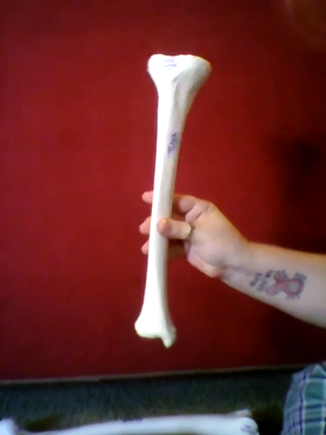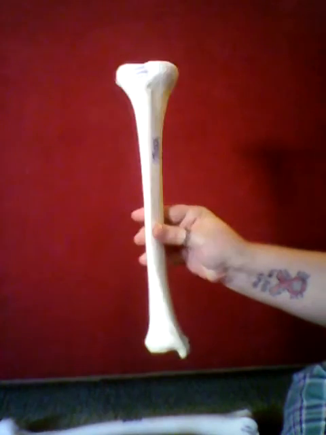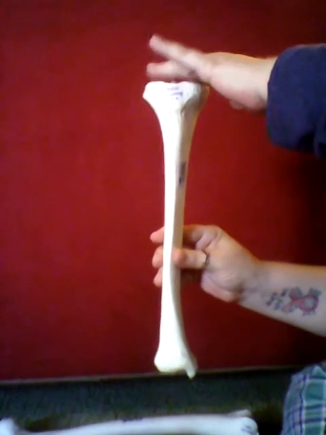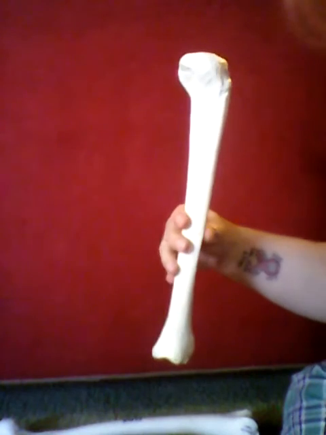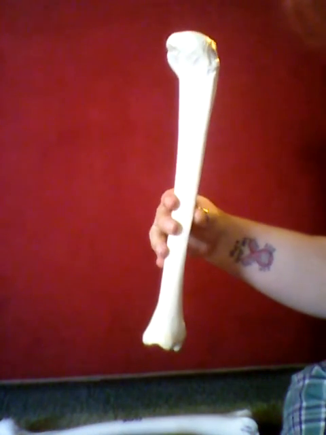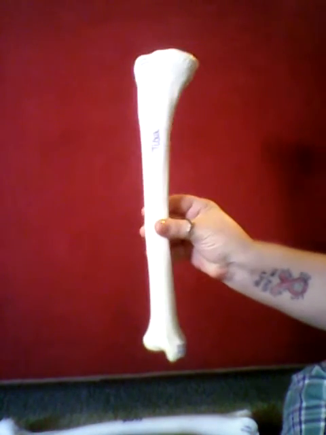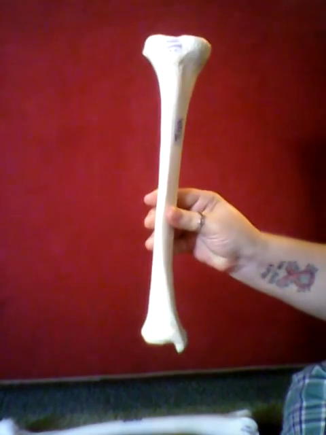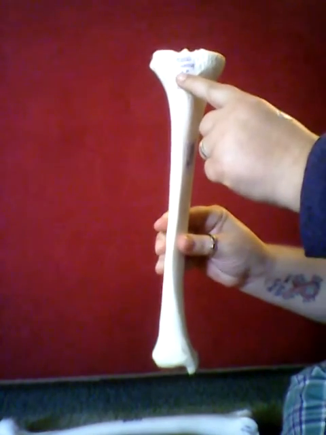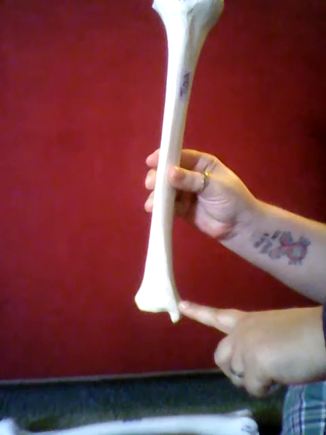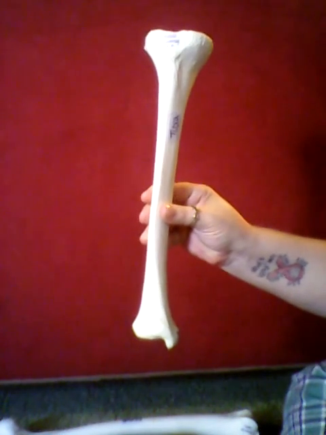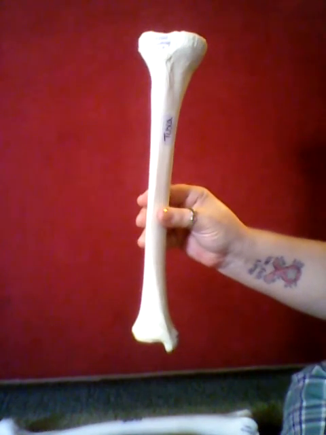Okay, this is the tibia. It sort of resembles a golf tee, very flat here on the top. Tibia, T-I-B-I-A. It has two structures, the tibial tuberosity and the medial malleolus. Spelling counts on this particular bone.